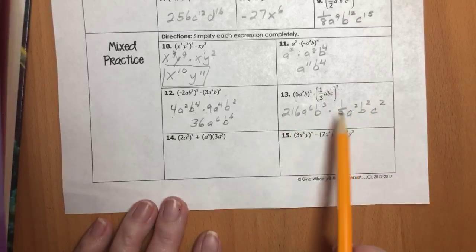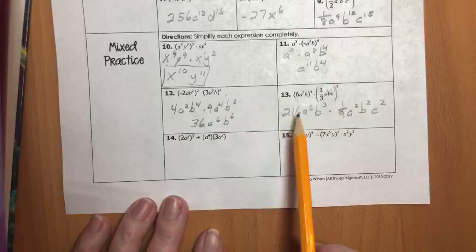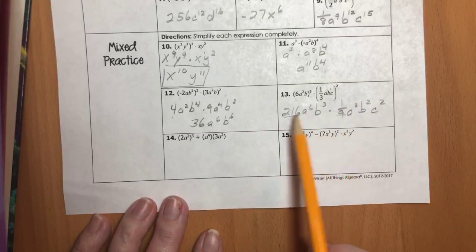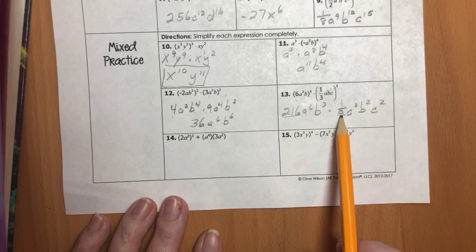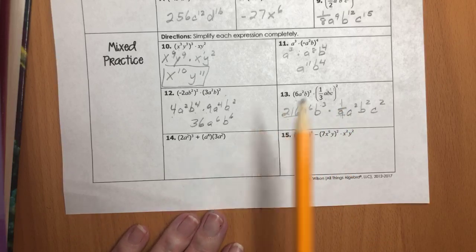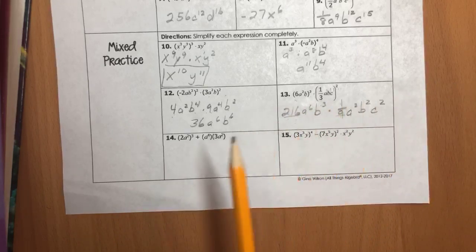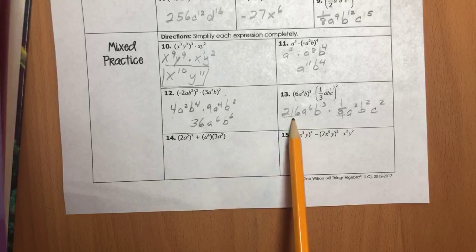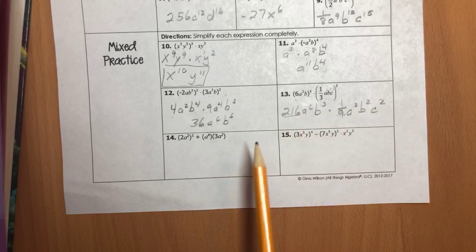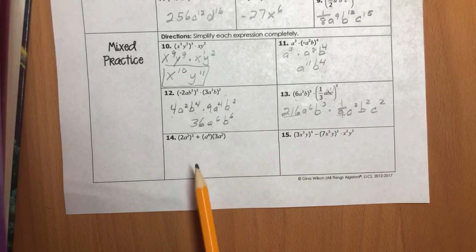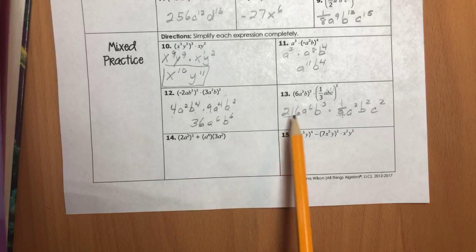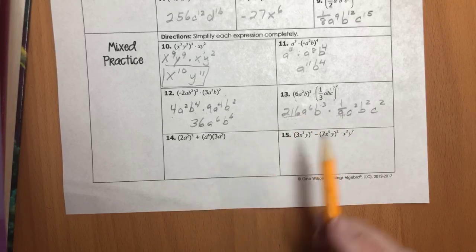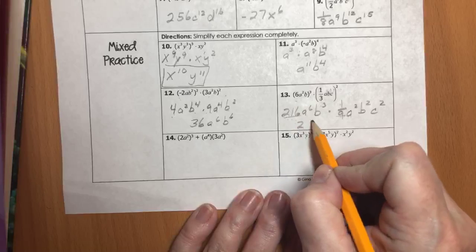Okay, so now we got to combine all those together. First you got to take your coefficients. 216 times 1/9. Okay, so do that on your calculator right now. I'll give you a second to do it. Okay, so 216 times 1/9. You should get a number that is 1/9 smaller than this. Okay, and that will give you 24.